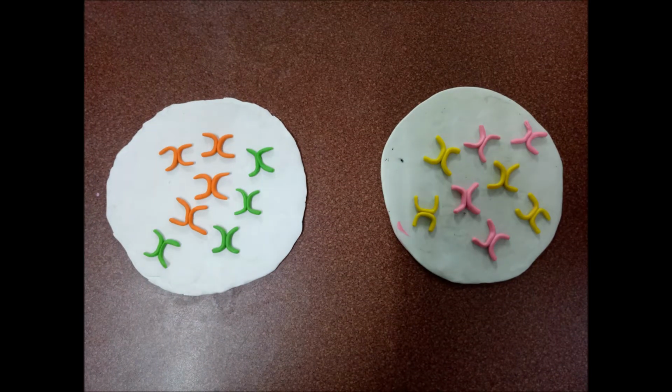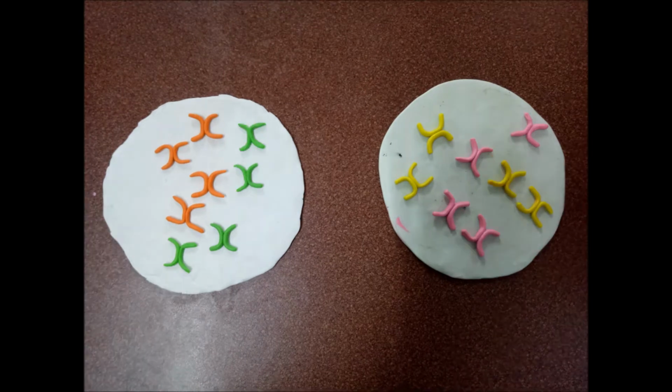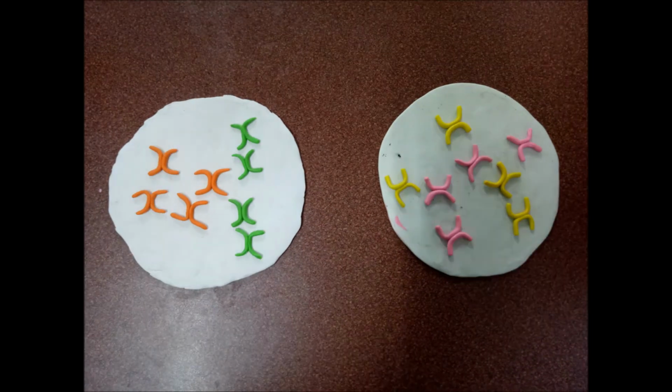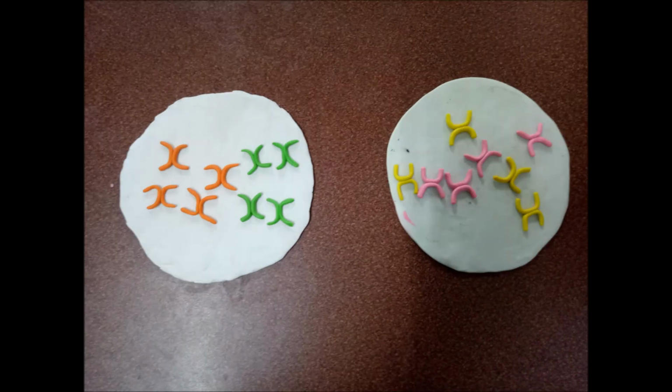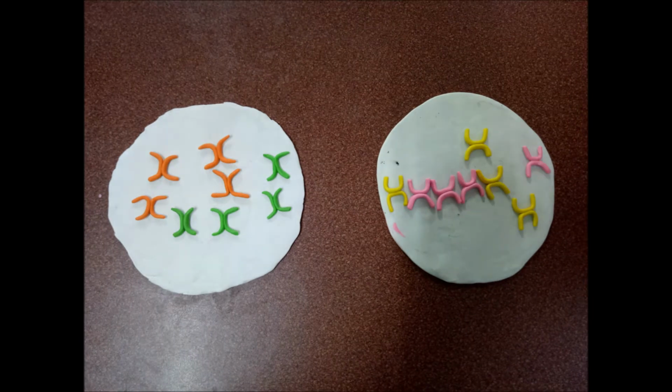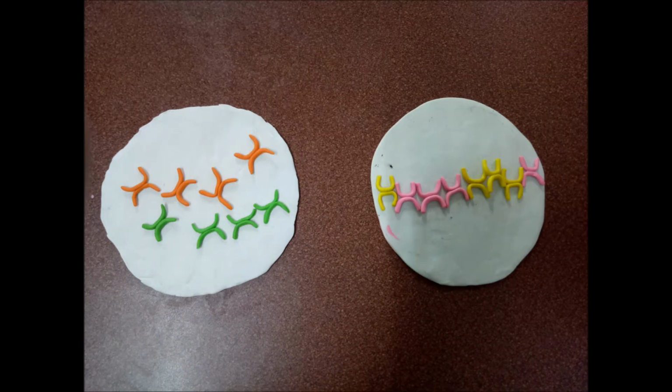Oogenesis starts with the process of developing oogonia by the transformation of primordial follicles into primary oocytes. This occurs in females. It is complete either before or after birth in humans.